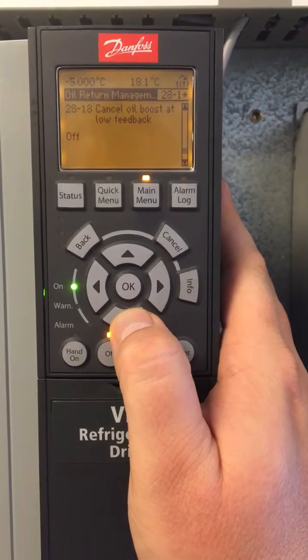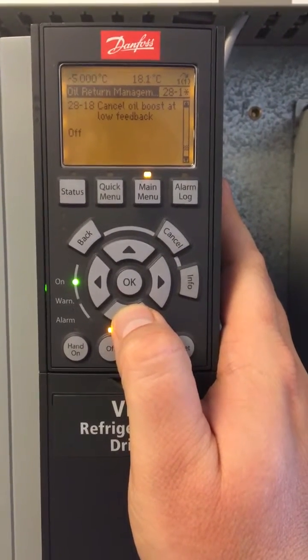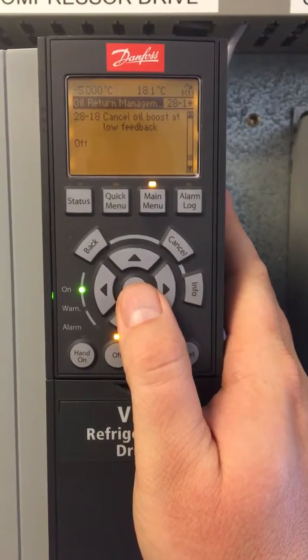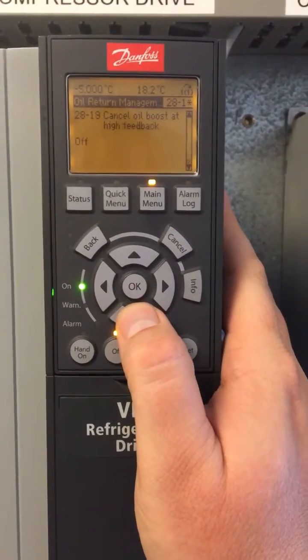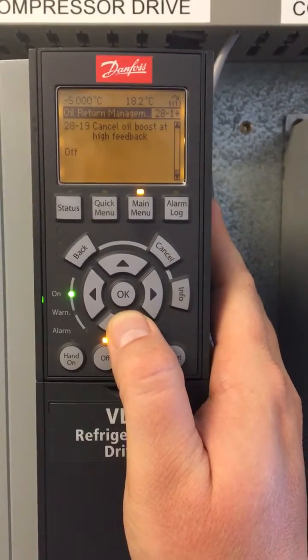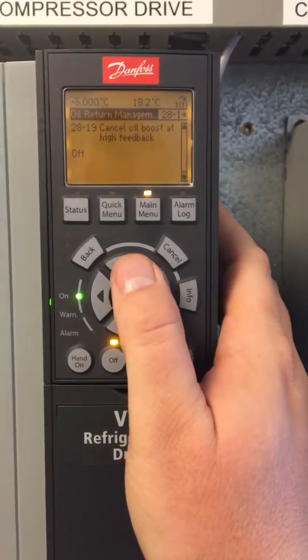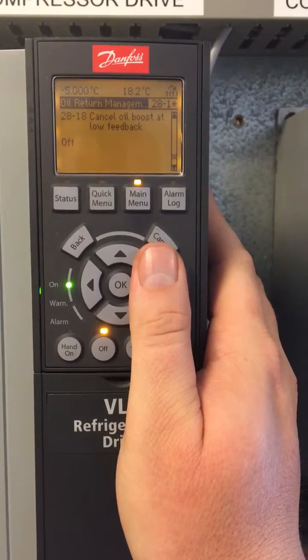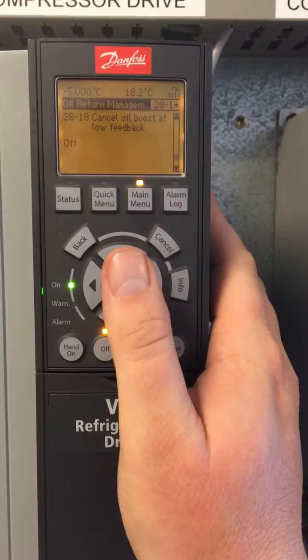Then you have two other features. If the system temperature gets too low, you can cancel the oil boost, or if the temperature or the pressure in the system gets too high, you can also cancel the oil boost. I will leave that out for now, but it's fairly easy to program. You just enter the temperature you don't want to go below or above in the system.